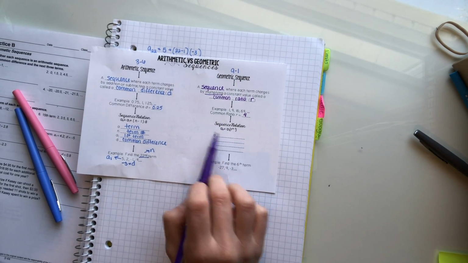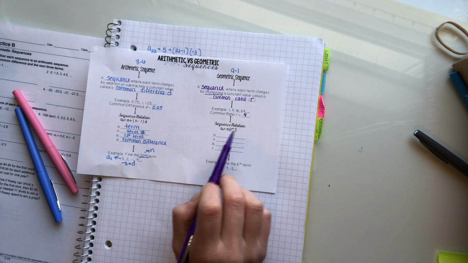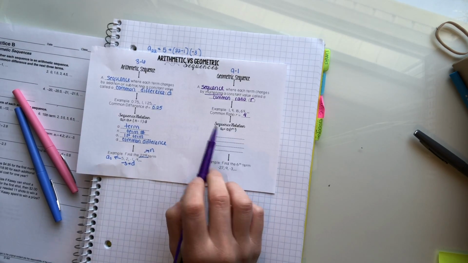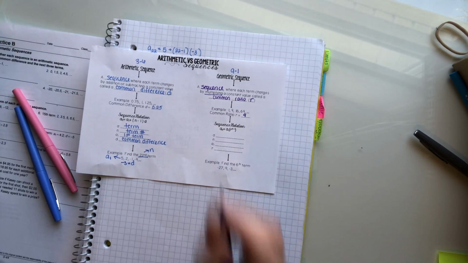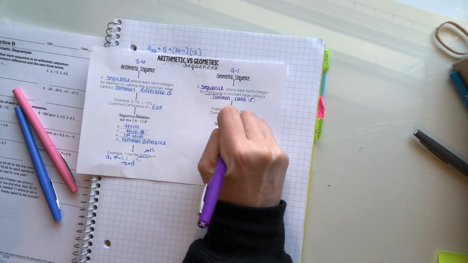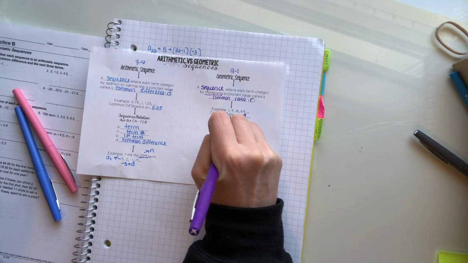Now the variables in this formula, again, you get this formula on the Park reference sheet. The variables in this formula are exactly the same meaning in the other formula with the exception of r. So a is a term, any term. N is a term number.